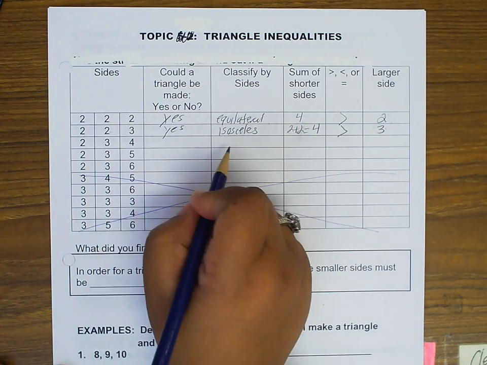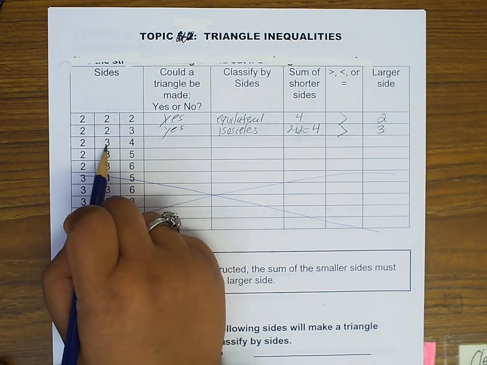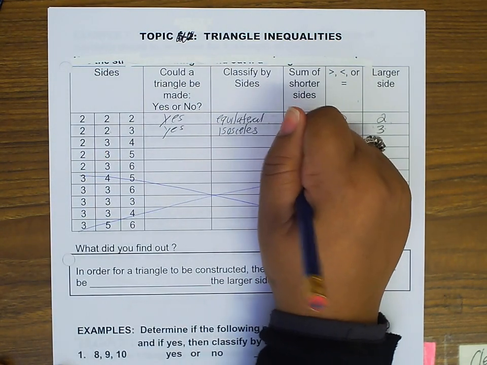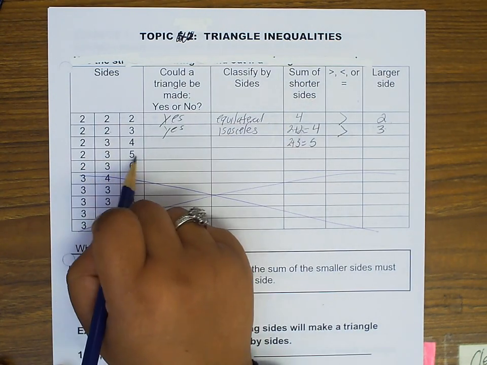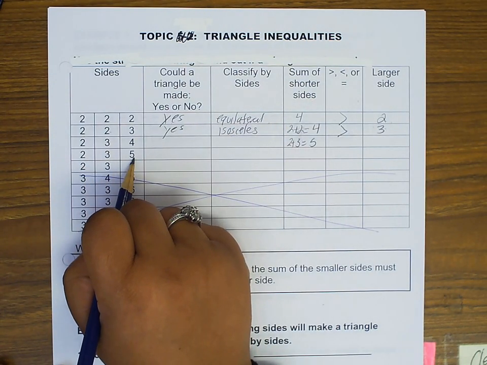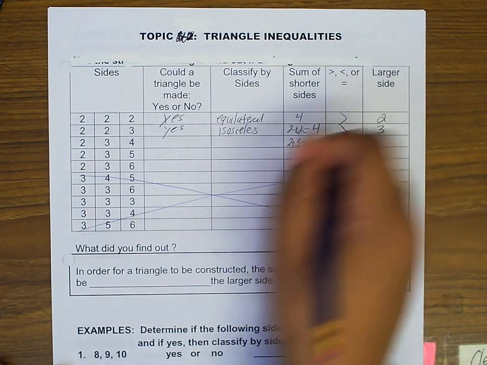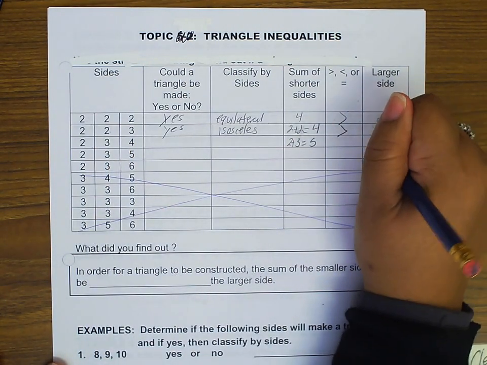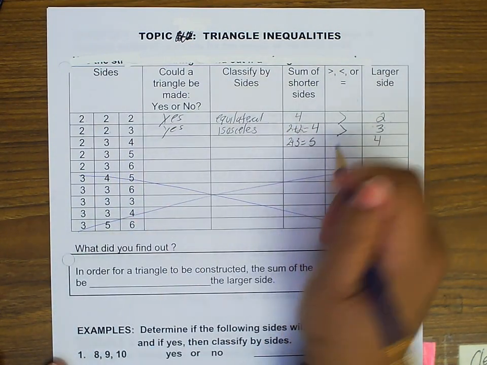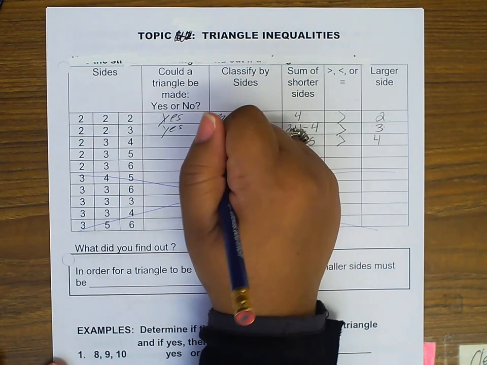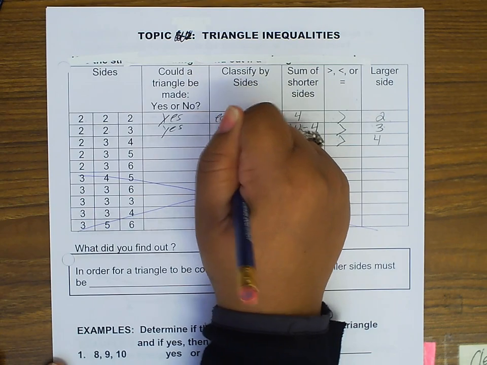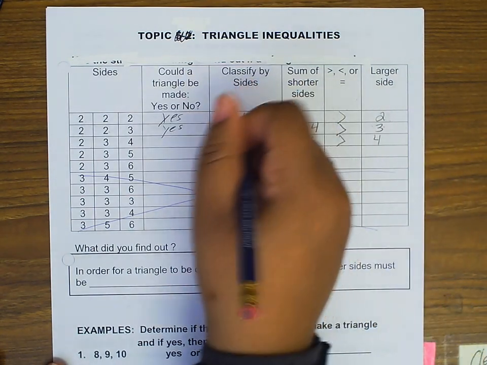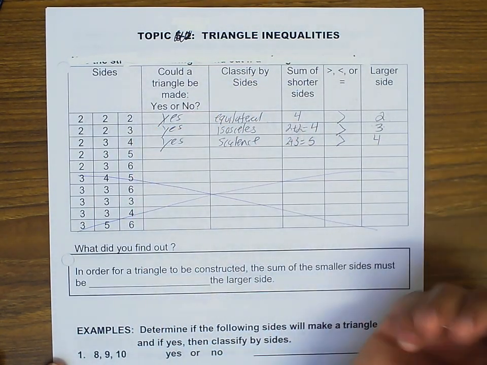Well, we don't know if this is a triangle yet, so let's not put that. So I'm going to do 2 plus 3, which is 5. I take the larger side, which was also 5. Wait, sorry, did I do this right? Oh, sorry, 2 plus 3 is 5, which is 4. Sorry, my bad. So 5 is greater than 4, so yes, it does make a triangle, so I can call it scaling, because all the sides are different, and yes.